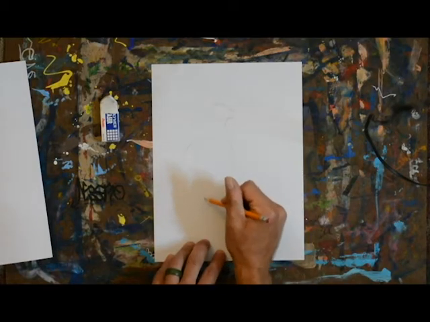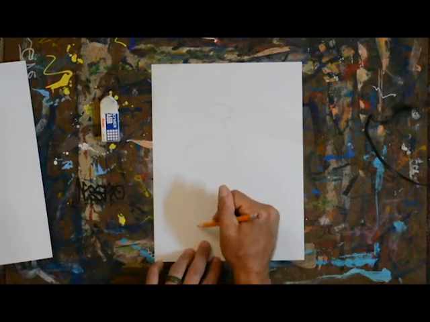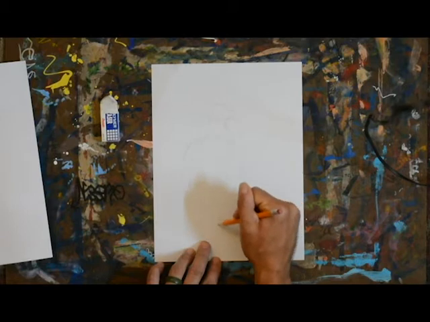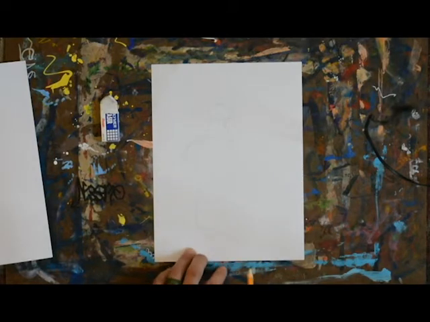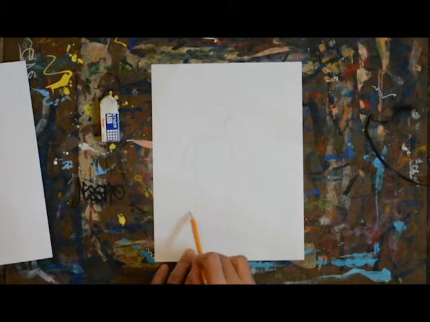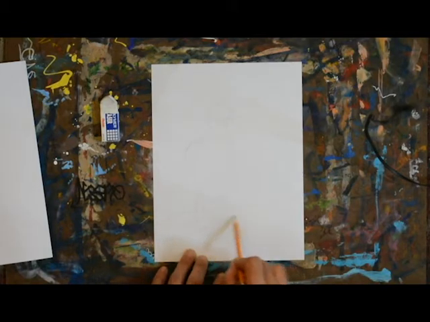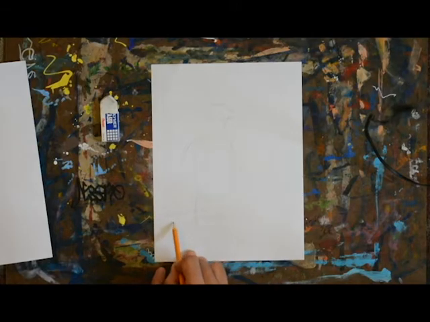Then on the bottom, we want some tail feathers. So I'm just going to make another oval shape on the bottom. That's going to be where the tail feathers are going to be. And then I'm going to sketch in lightly a couple lines for where my branch is going to be. Maybe we'll make this go off the page right here. Okay, so now that's going to be where the branch is going to be.